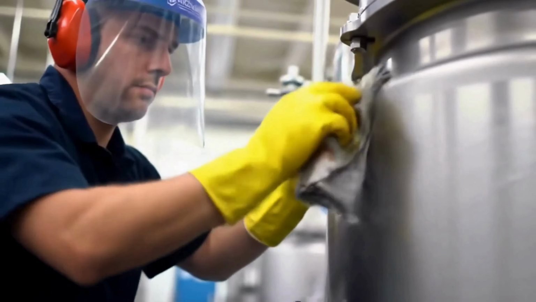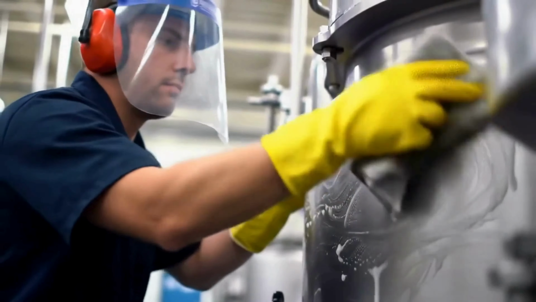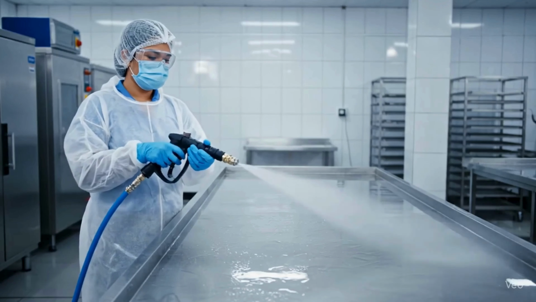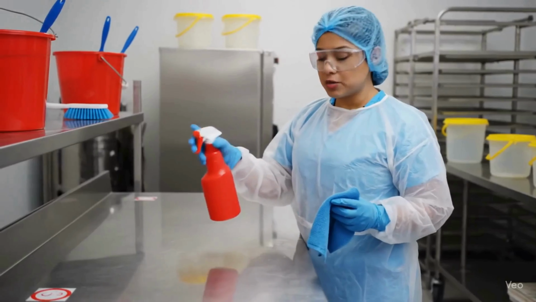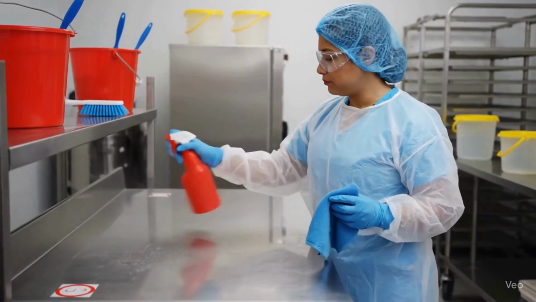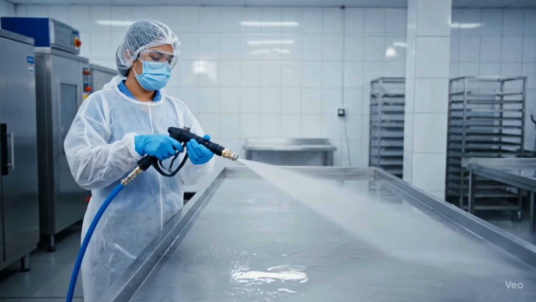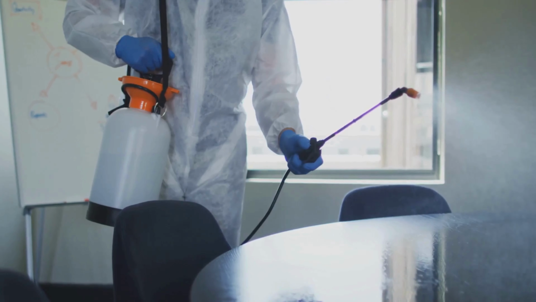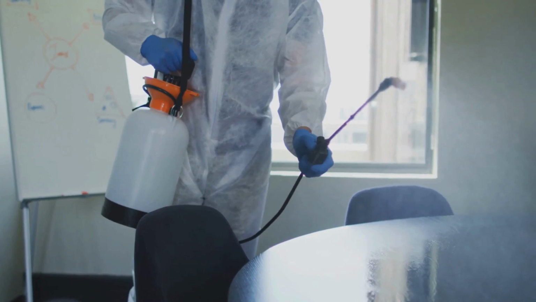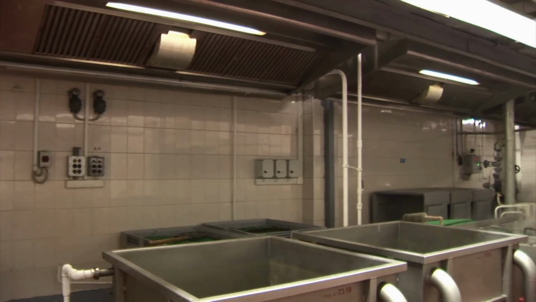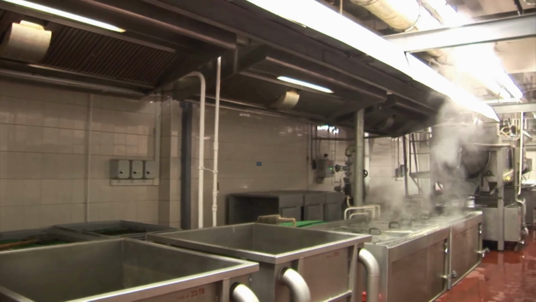Alright, so here's a basic 5-step sanitation process used in food facilities. First, pre-rinse to remove loose debris. Next, apply detergent to break down soils and grease. Then, rinse again to wash off all soap and loosened residue. After that, sanitize to kill any remaining bacteria. And finally, air dry, never towel dry, since this can reintroduce contamination.